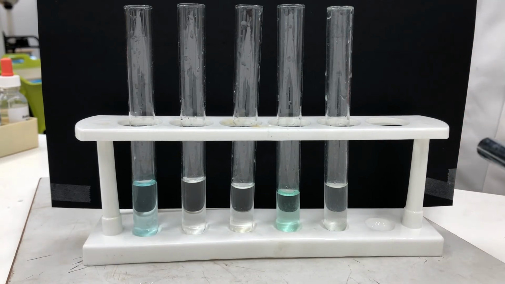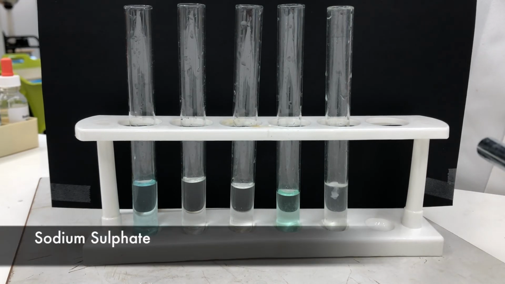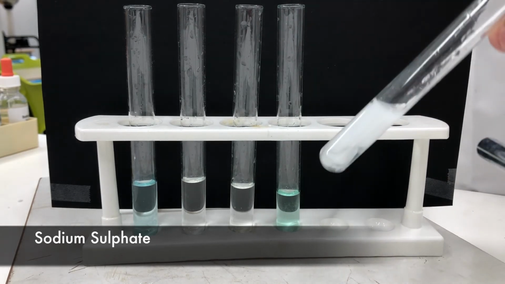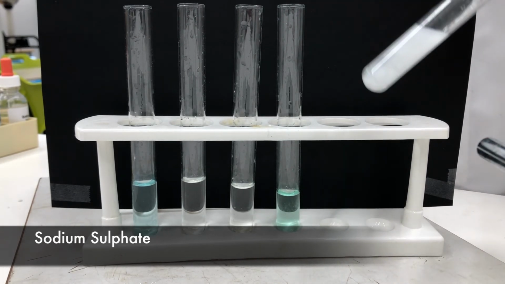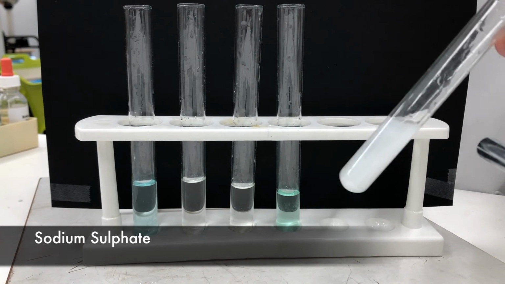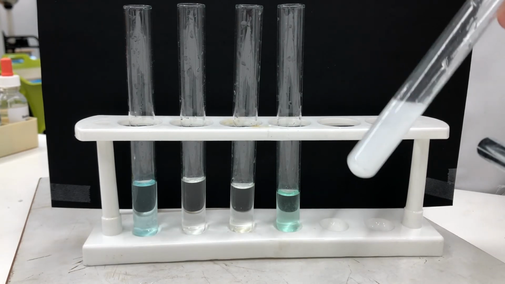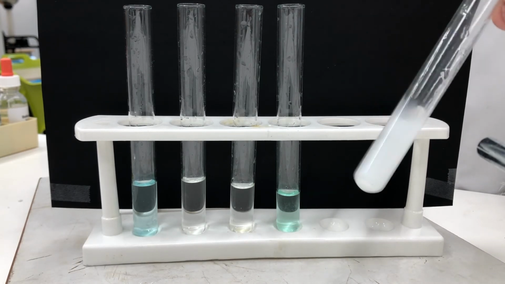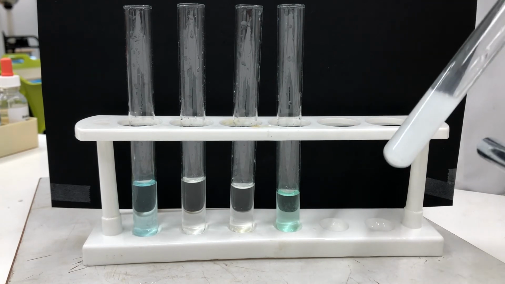So let's test these. First of all, sodium sulfate. If we put some barium chloride in here, I think you can see we've got a nice white precipitate that's formed. Again, I've got a black background. Hopefully you can see the white precipitate. Precipitate means there's an undissolved solid suspended in the solution.